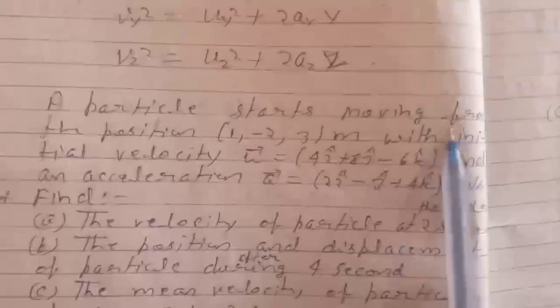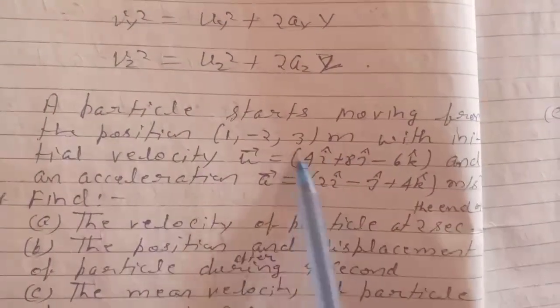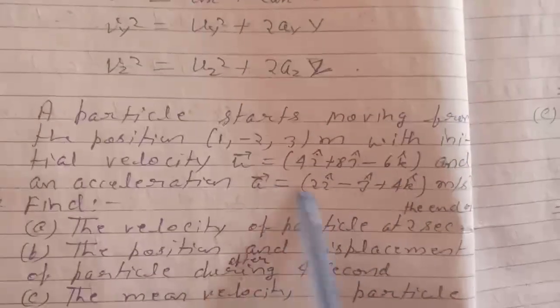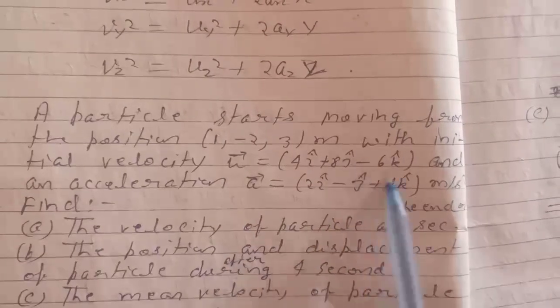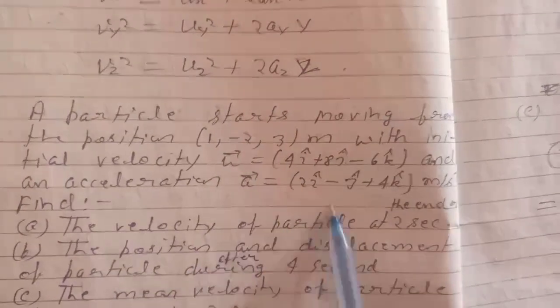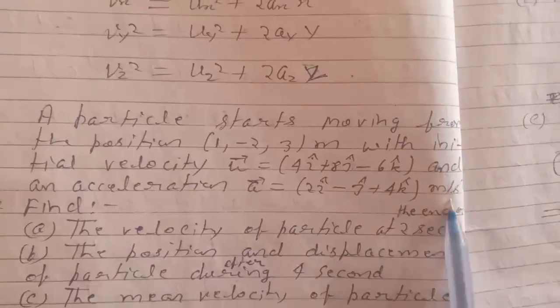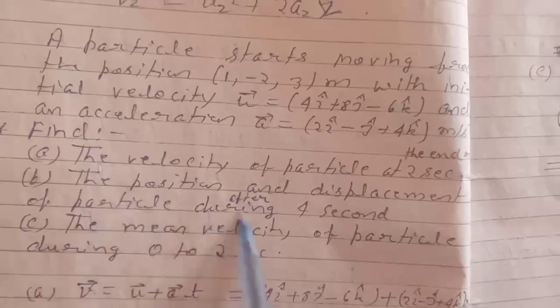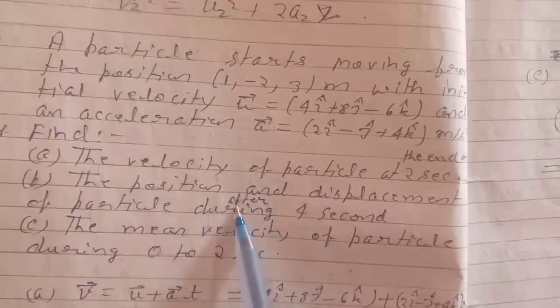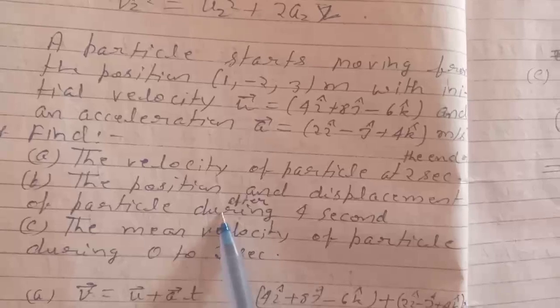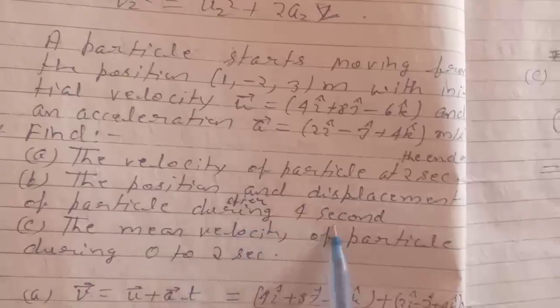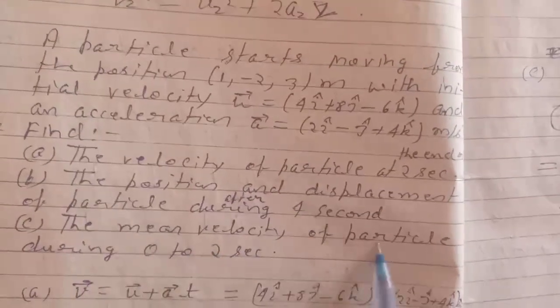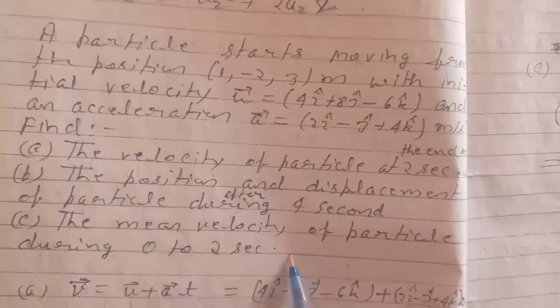The particle starts moving from the position (1, minus 2, 3) meters with initial velocity u vector 4i cap plus 8j cap minus 6k cap and an acceleration a vector 2i cap minus j cap plus 4k cap meter per second square. Find a, the velocity of the particle at 2 seconds; b, the position and displacement of the particle after 4 seconds; and the mean velocity of the particle during the 0 to 2 seconds.